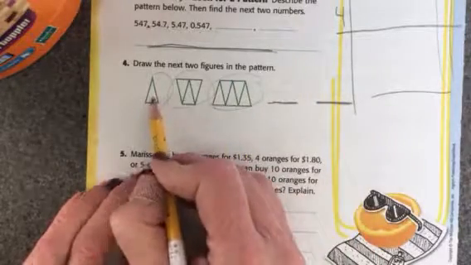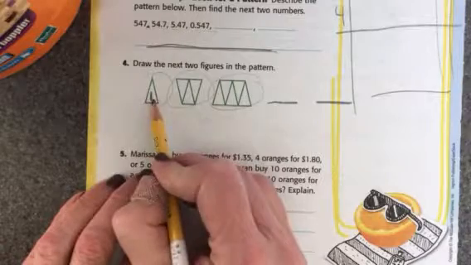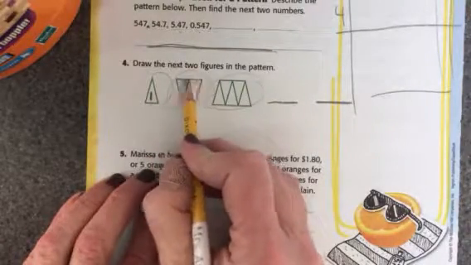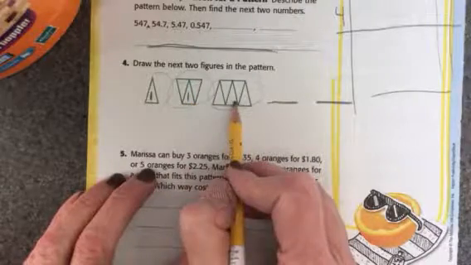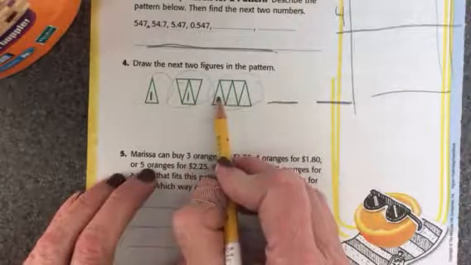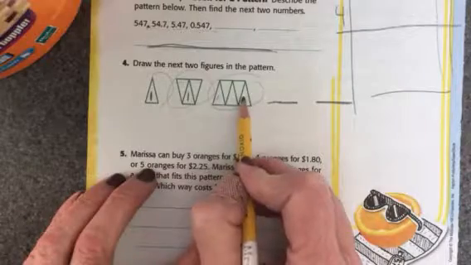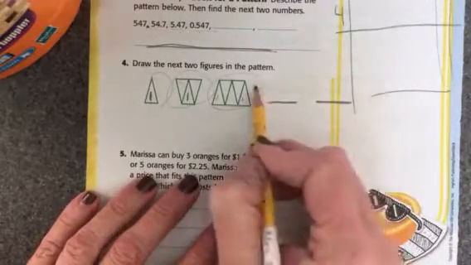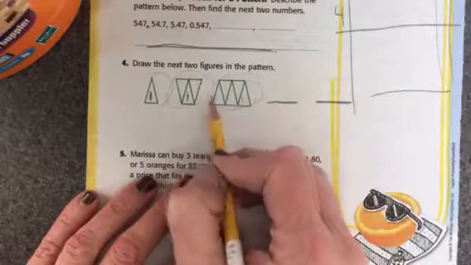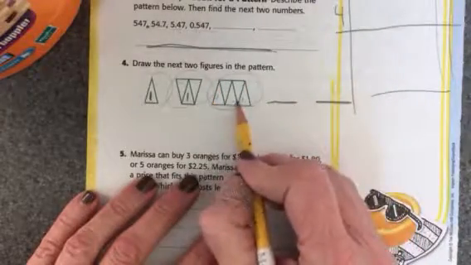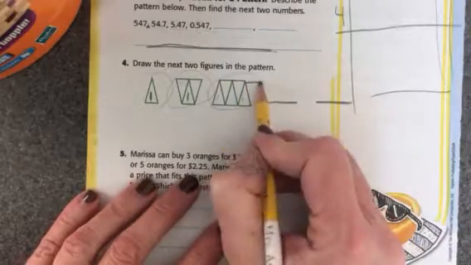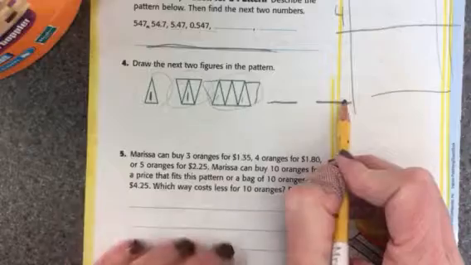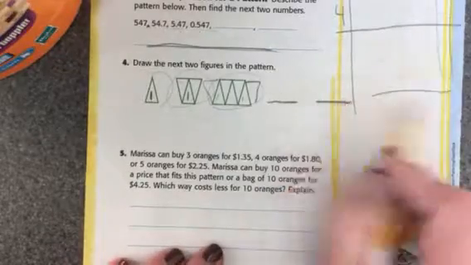What I notice is that this one has 1 triangle. Well, this one also has 1 triangle here, but then these pieces are added at the top. And then this piece, now we have 2 more pieces added here. So I'm thinking that the next pattern is going to be to add 2 more pieces up at the top. So you'll draw exactly what this is, but add 2 more pieces onto the top. And then you'll need to figure out what the next one is going to be and draw it as well.